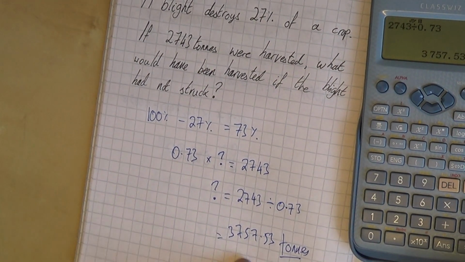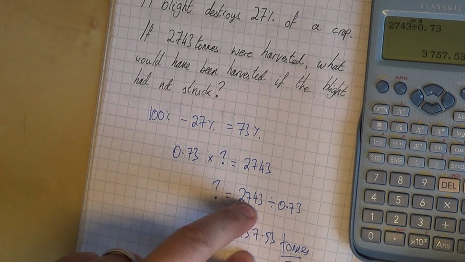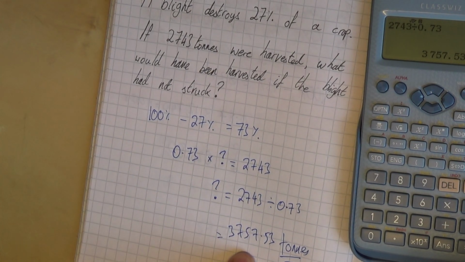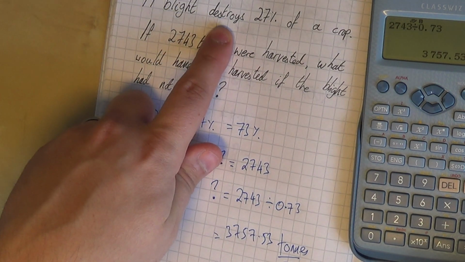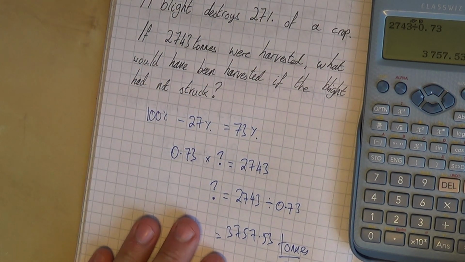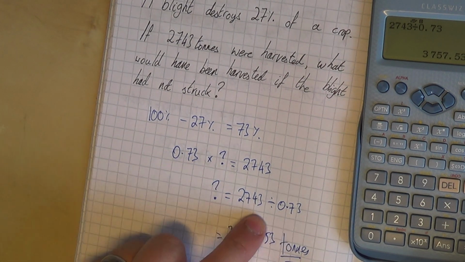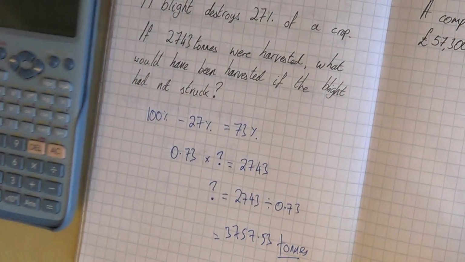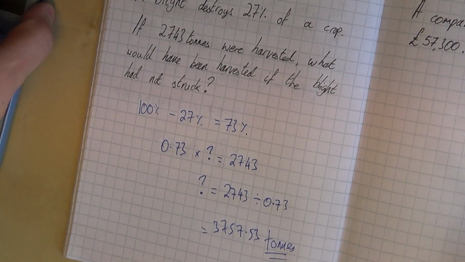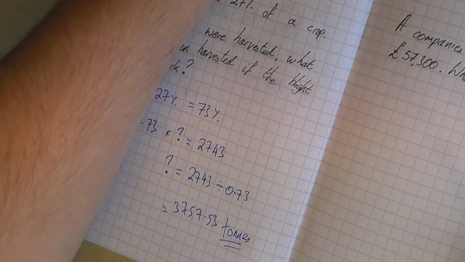Even though this number is larger than that number, it's not a percentage increase question. The thing that happened here was the destruction of a crop, a decrease. It's a decrease question. We're just doing it backwards, and that's where the division creeps in, the backwards nature, the undoing. So we're not making it bigger, we're unshrinking, which is a slightly different thing.